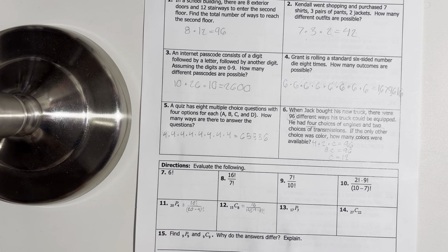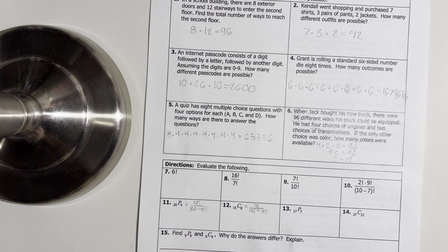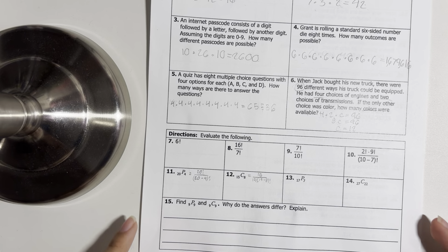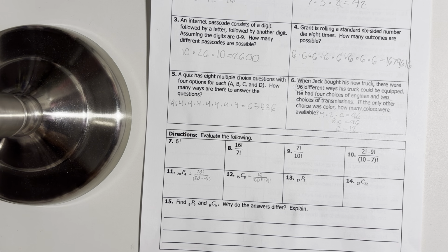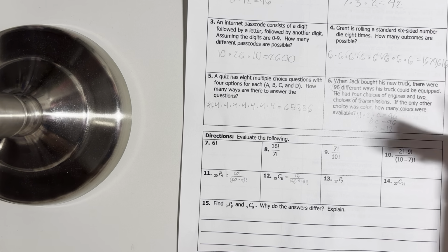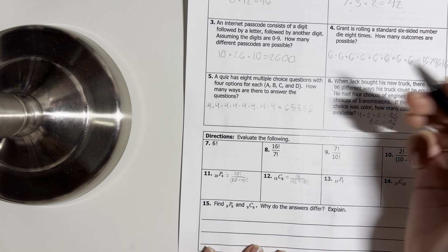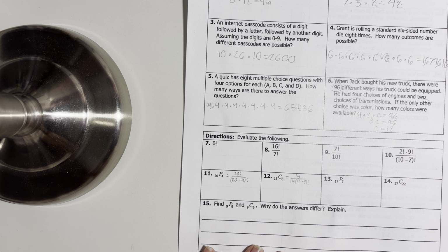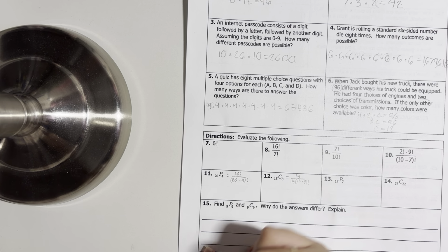And then for the next set of problems, we are going to be using our calculator. I don't know if he wants us to show our work, but I will, just in case he does. So like 6 with this little exclamation point. I don't know if it has an actual name, but I'm just gonna call it the exclamation point.